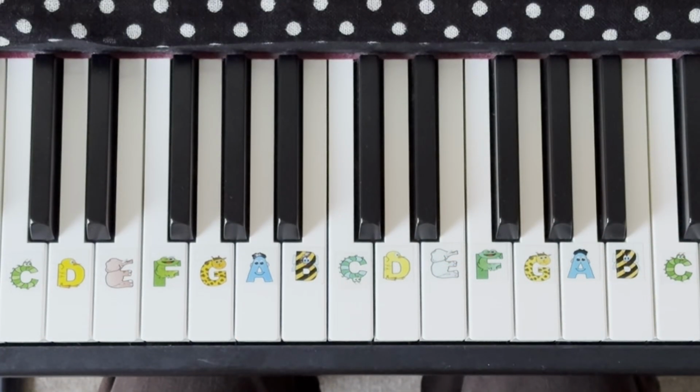So next we've got a tune called Boogie Woogie. So this is simply using those 3 chords, the chord of C, the chord of F, and the chord of G. Here we go.